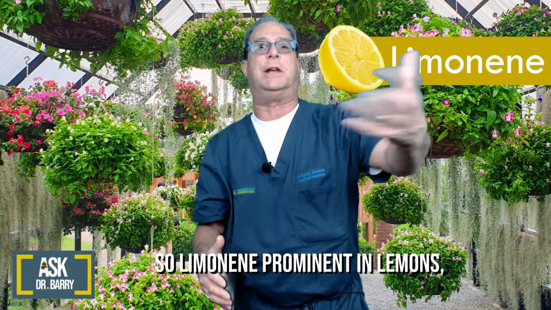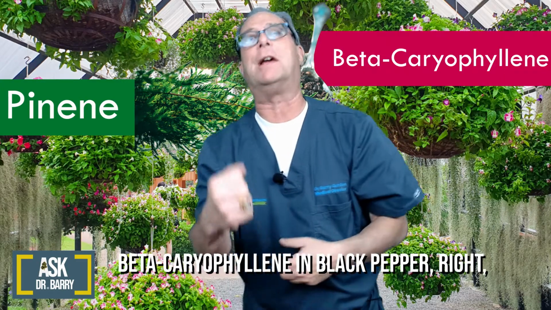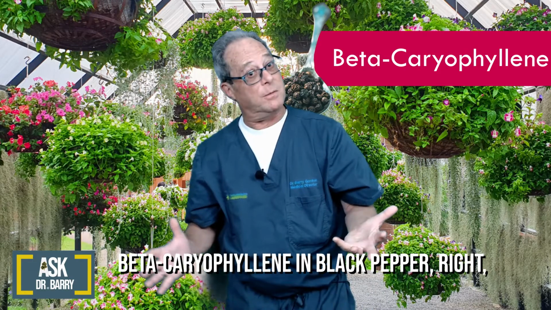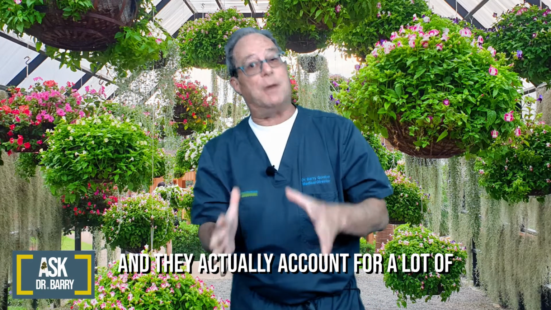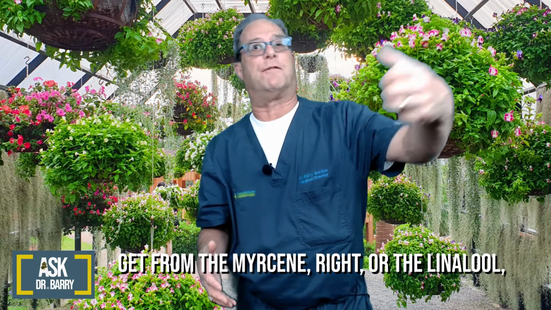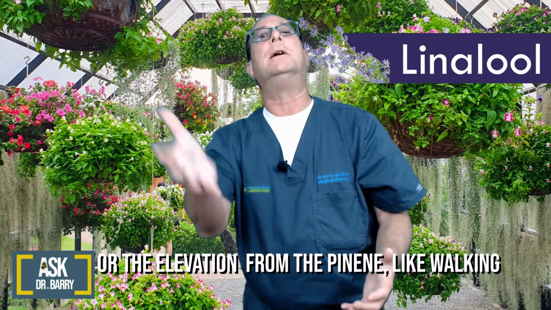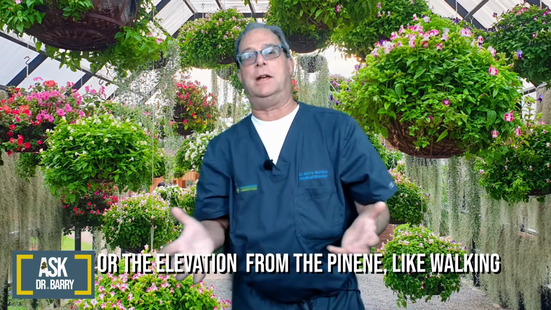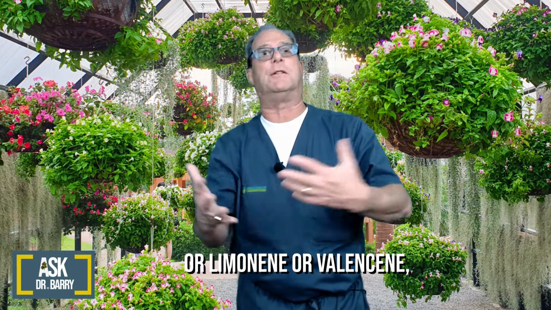So limonene, prominent in lemons, pinene in pine, beta-caryophyllene in black pepper, occur in cannabis as well. And they actually account for a lot of those effects: the sedation that you may get from the myrcene or the linalool, or the elevation from the pinene, like walking through a pine forest, for example, or limonene or valencene.